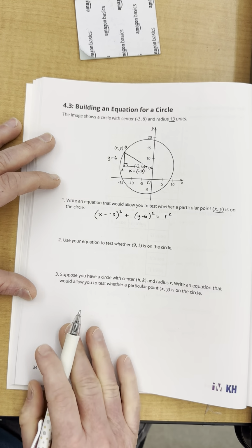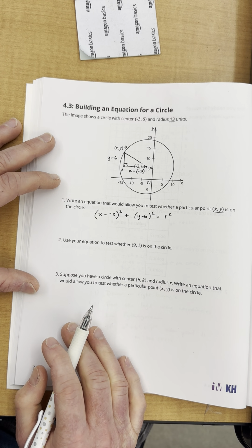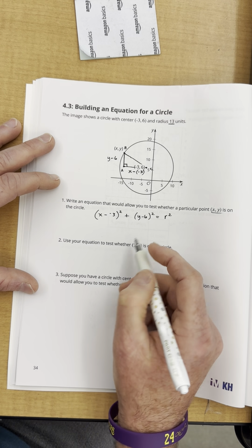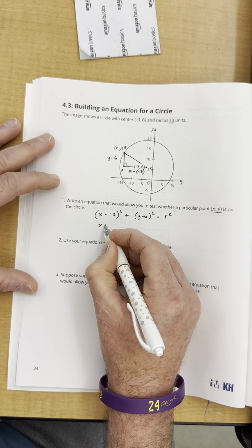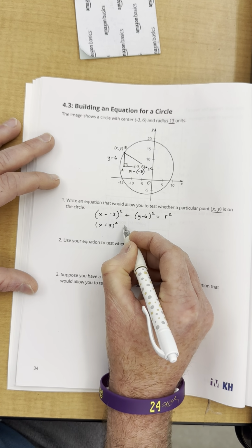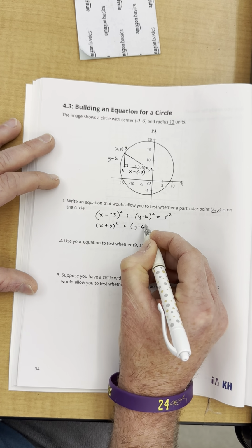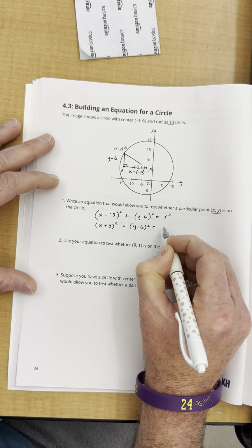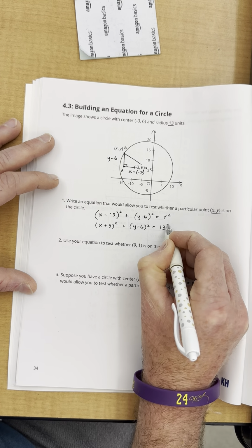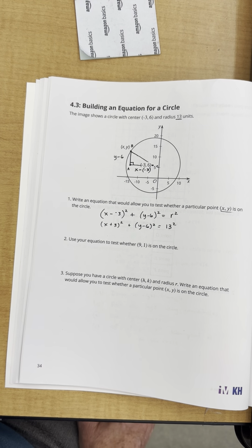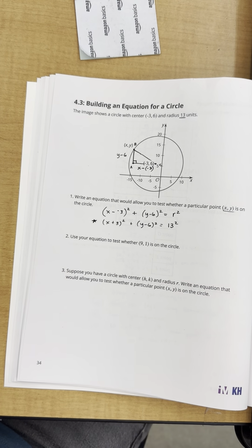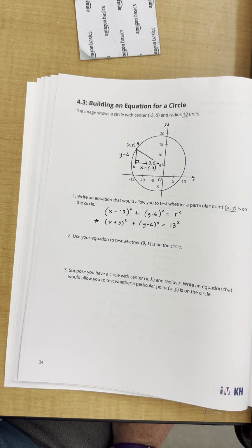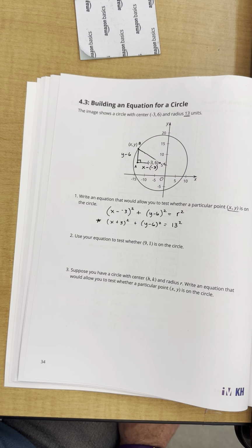This one's 13. So in this one, you're going to say x minus -3 is x plus 3 squared plus y minus 6 squared equals 13 squared. So that's your answer. So write an equation that would allow you to test whether a particular point x, y is on the circle.